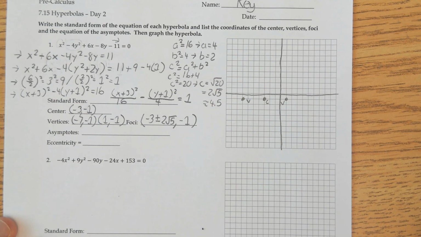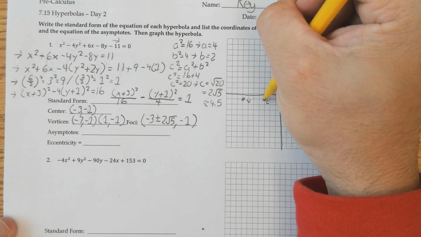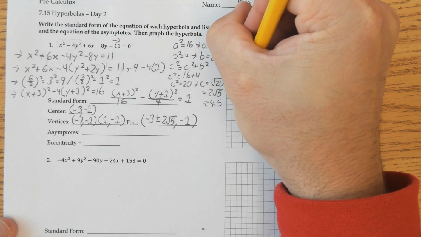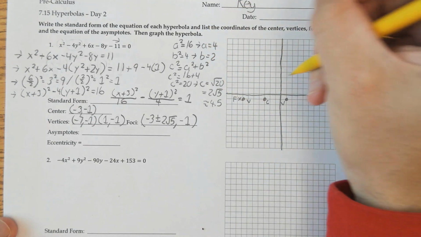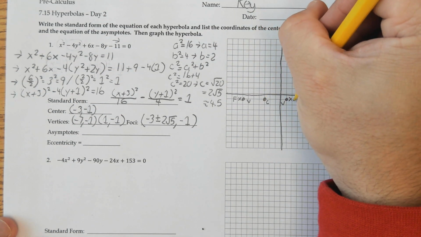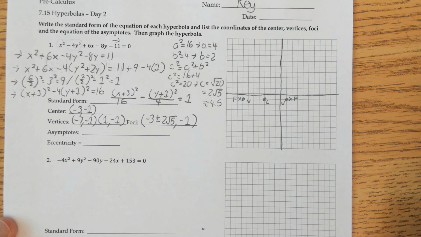Because we're just going to add the 4.5 and subtract the 4.5 to get our points there. So I'm just going left 4.5, right 4.5. And there we go. So there's my foci.